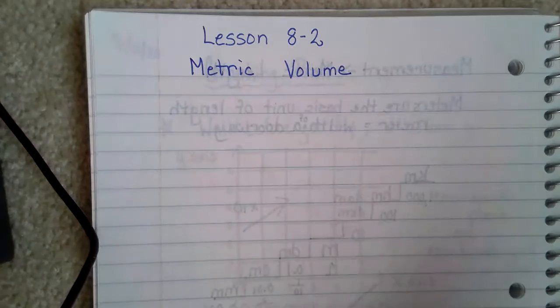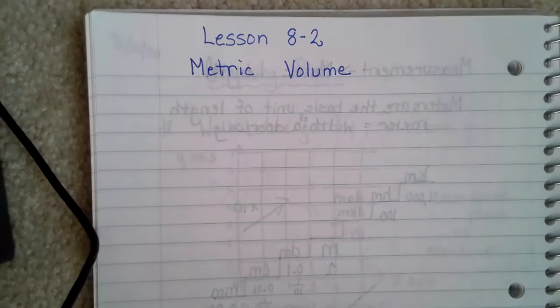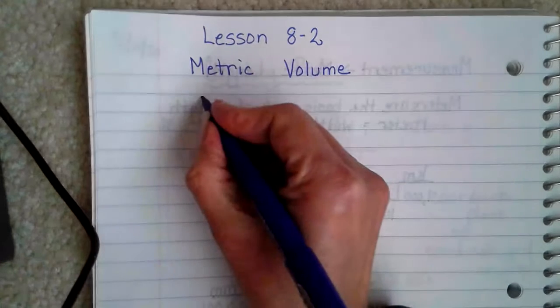All right, so when we were doing length, meters was the unit of measurement for length in the metric system. And if we were together in a class, I'd be asking if anybody knows what the unit of measurement is for volume, and maybe some of you do. So say it if you know it. That's right, it's liters.